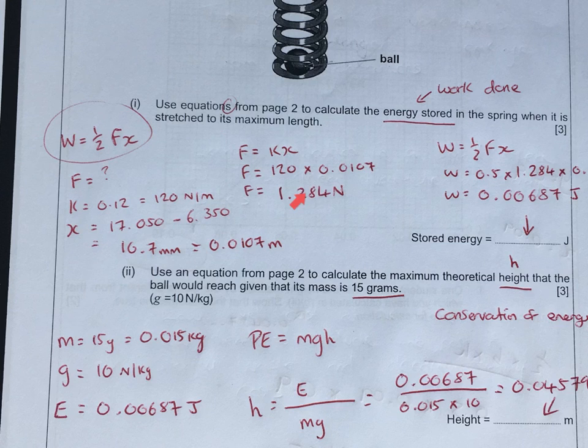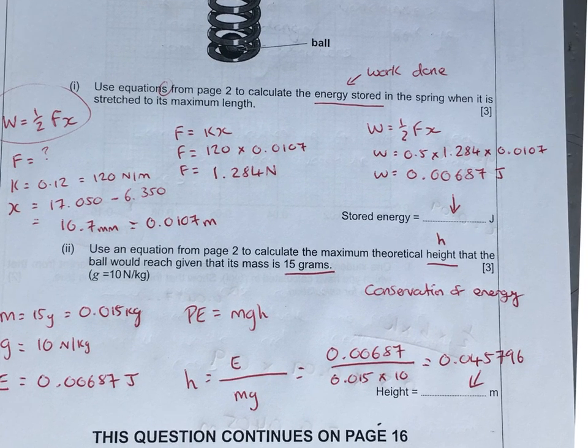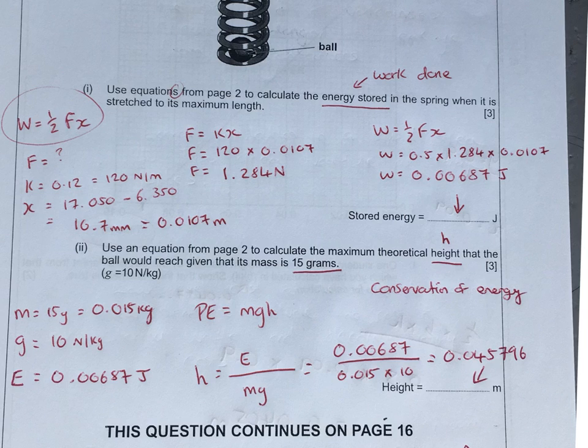Now that I know my force, I can use now to see my work done, or the energy stored. And half Fx, okay, again from the front page. So 0.5 is my half, 1.284 is my force, and then my extension. And once I know, I can come out with the answer. And that's my joules there.